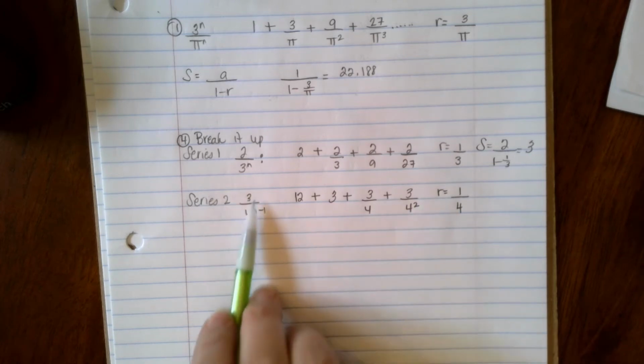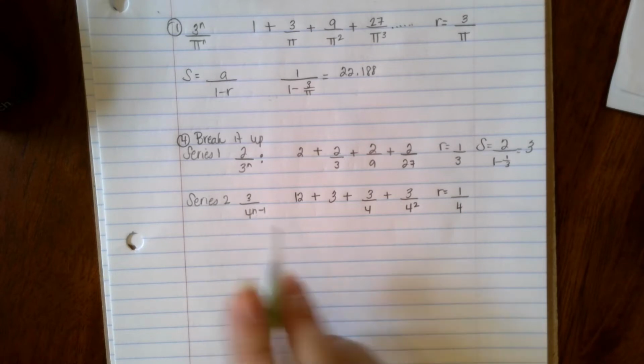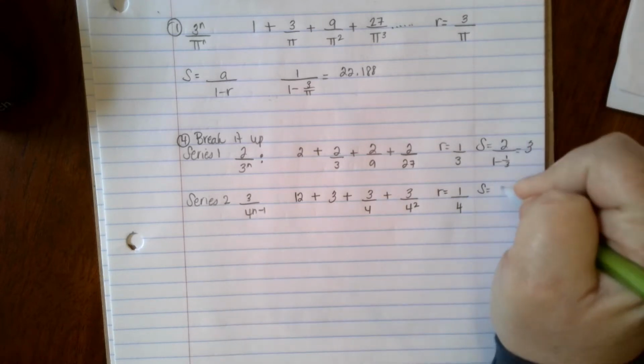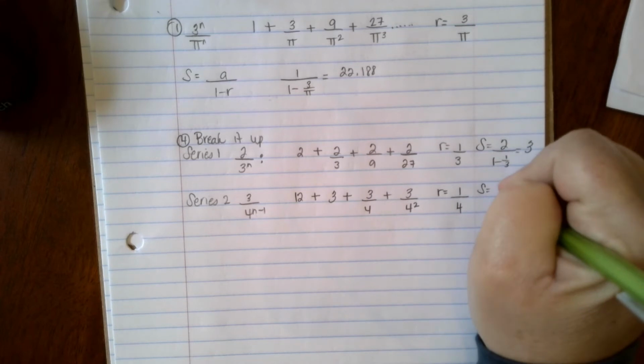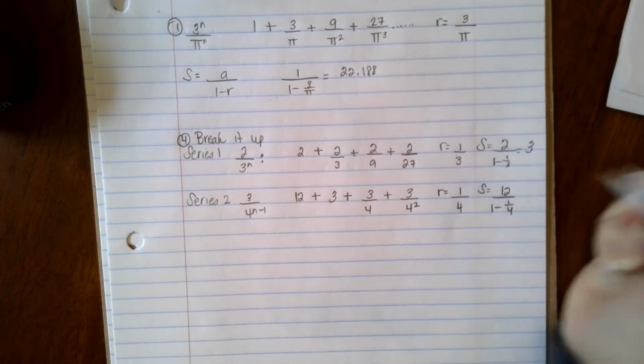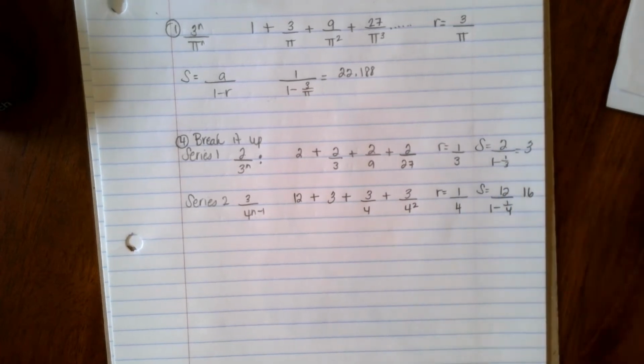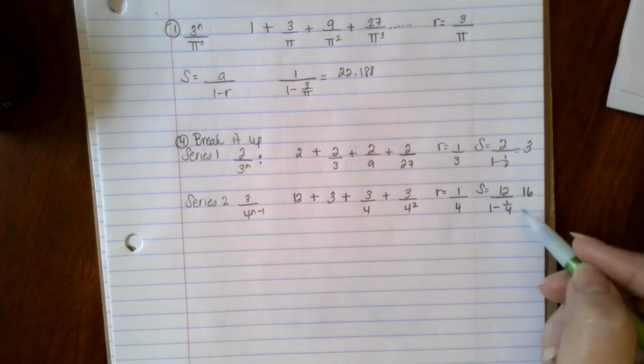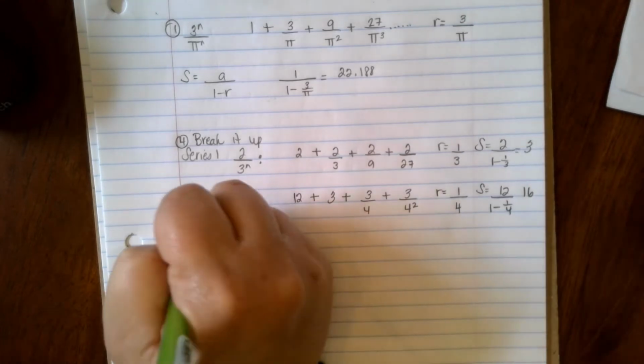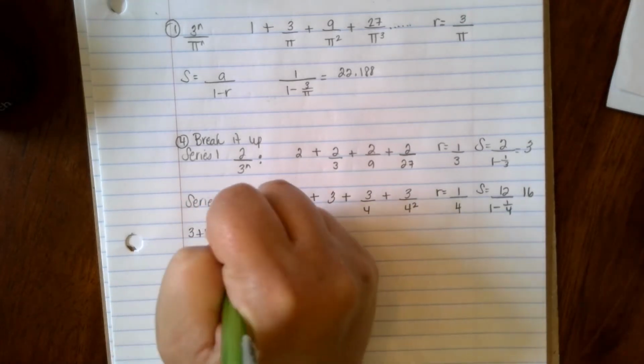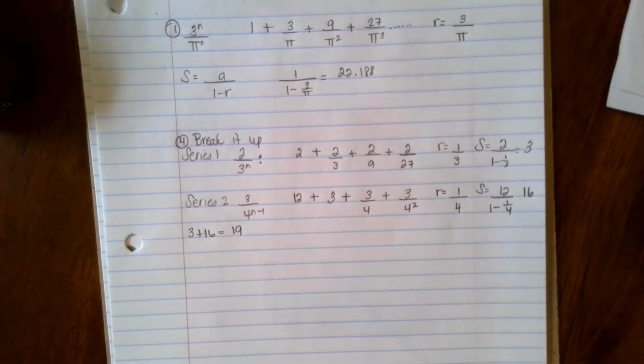Also, take a look at your exponent there. So your sum is going to be 12 over 1 minus 1/4, which will give you 16. So to get the sum of both of them together, you just add those together. 3 plus 16 is equal to 19. So that's how you're going to deal with number 4.